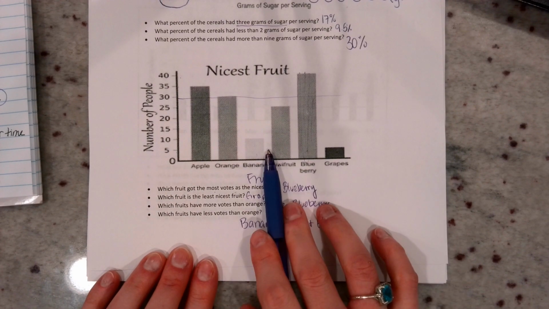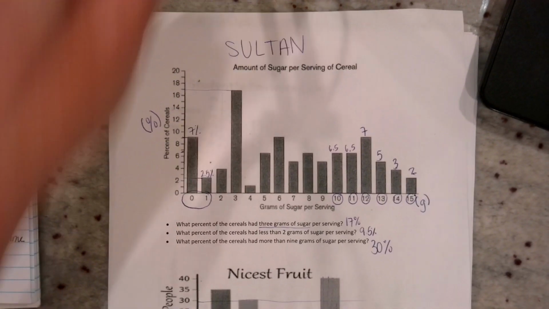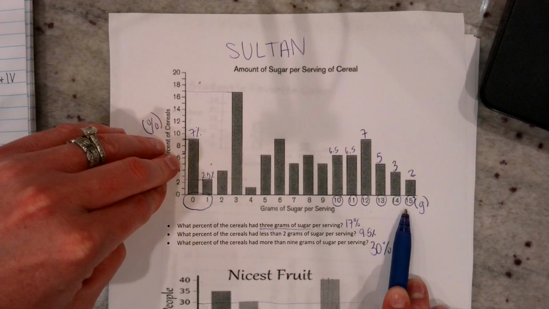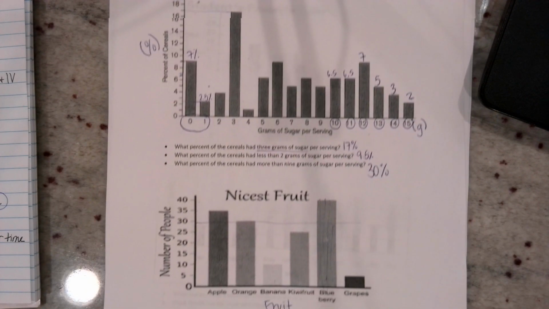So hopefully this one made a little bit more sense. That one at the top, talking about the sugar of cereal, I can understand that maybe was a little bit confusing with the numbers down here and then the percents. But you're a little bit more familiar with bar graphs looking at this one next.